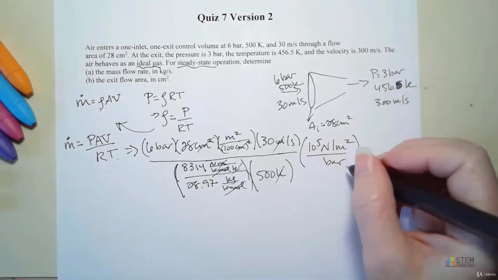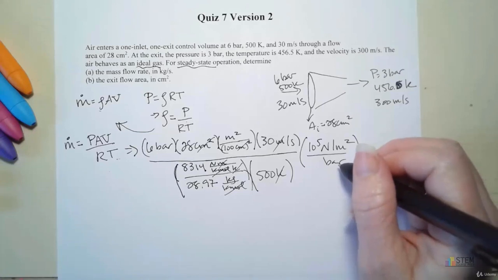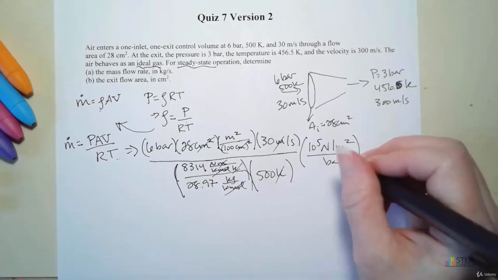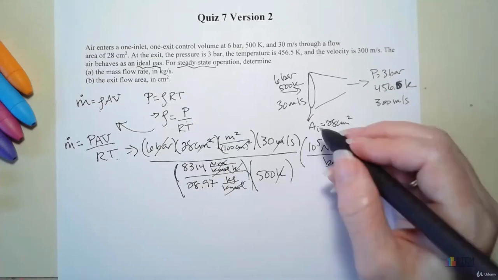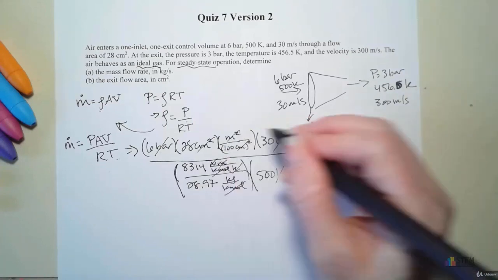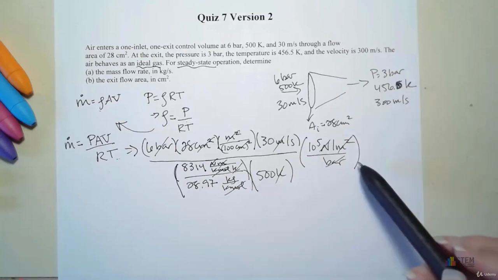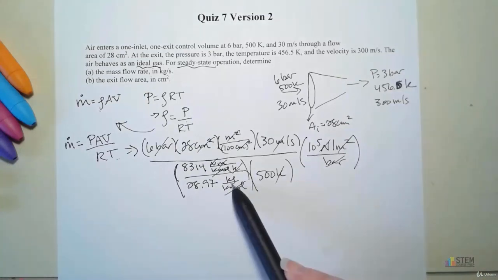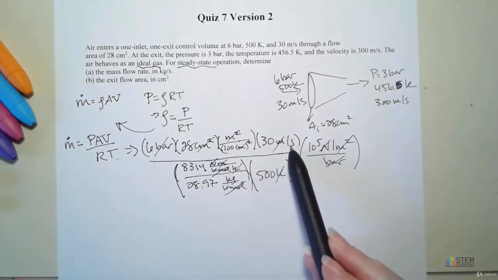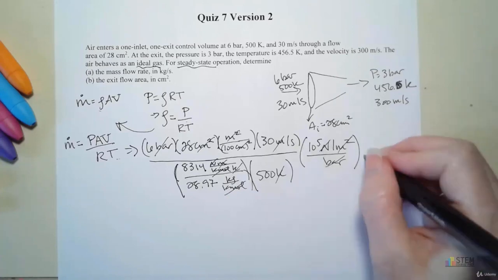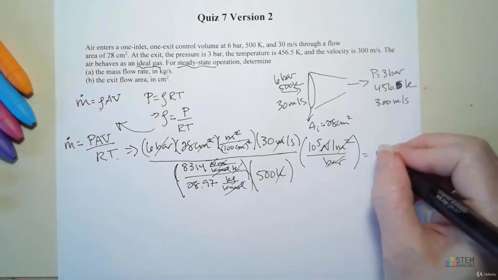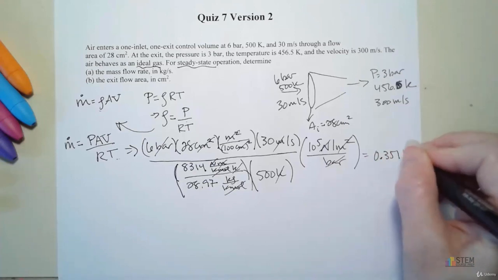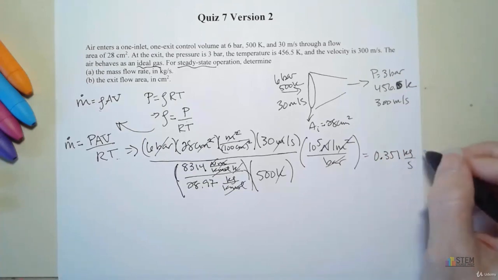That will take care of the bar part, which we want to get rid of, and it'll also help us get rid of Newtons and the square meters, leaving us with kilograms per second. After you multiply all the numbers out, you're going to get 0.351 kilograms per second.